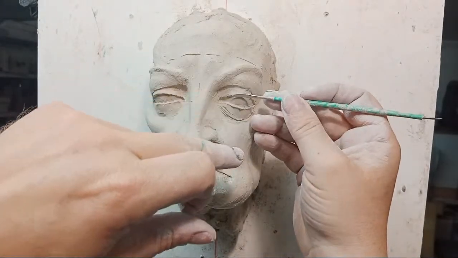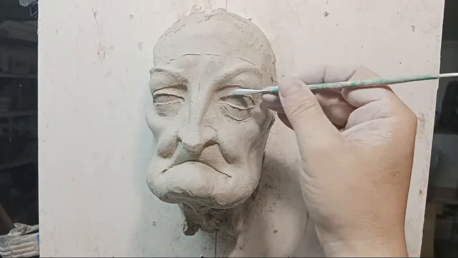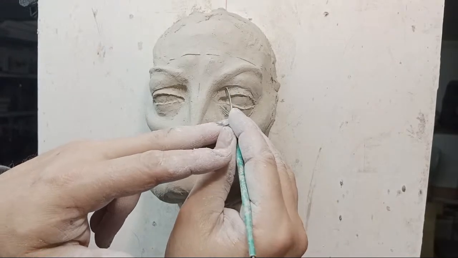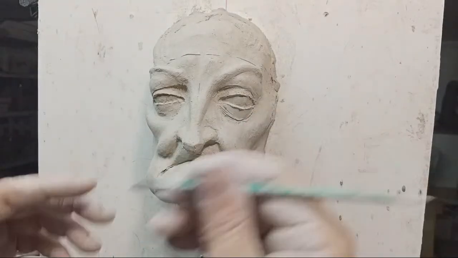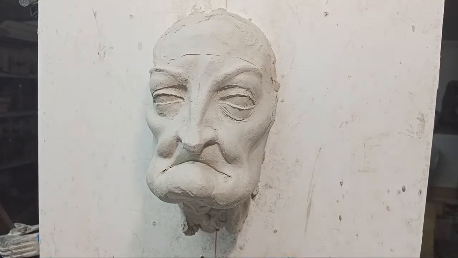It's a little bit narrower where the eye is looking at. So we have to make it a little bit on the sculpture.